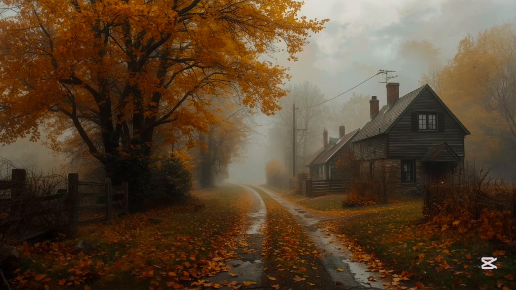Summer's warmth has allowed the mycelium to grow extensively. Autumn rains provide moisture, and the cooling temperatures trigger fruiting in many species. The diversity of mushrooms is staggering. There may be 2 to 3 million fungal species, though only about 150,000 have been formally described by science.